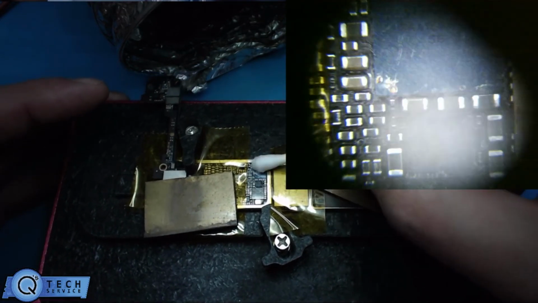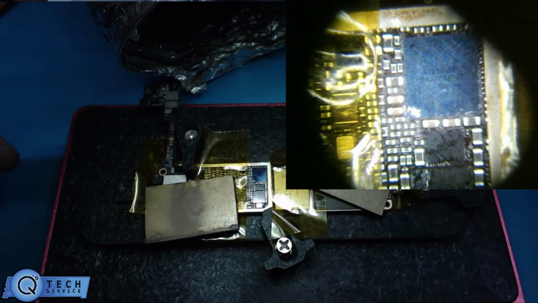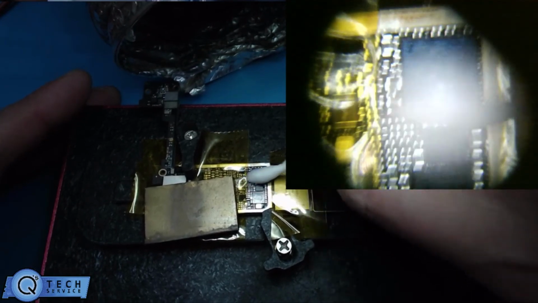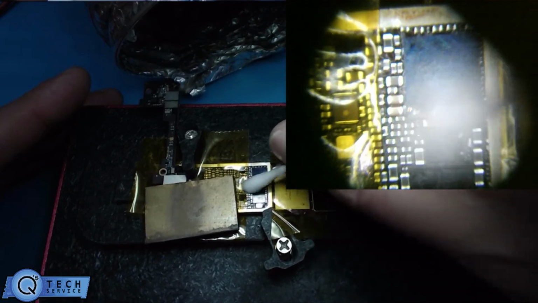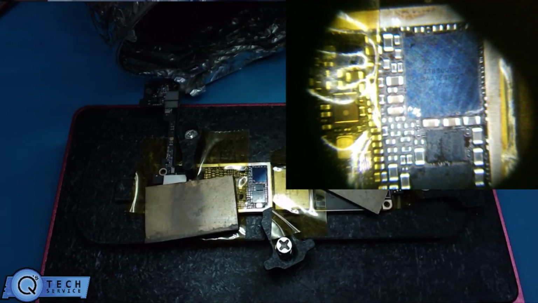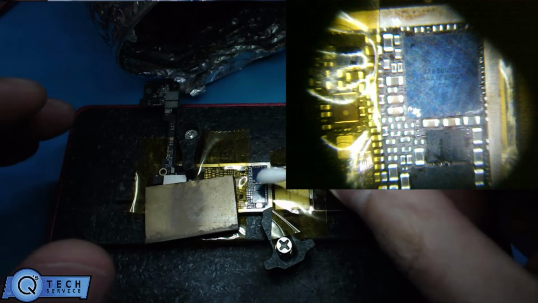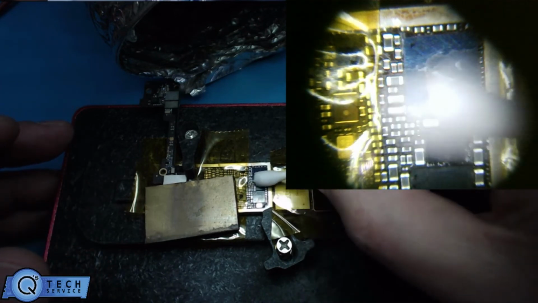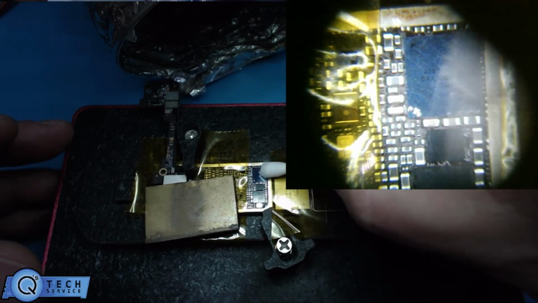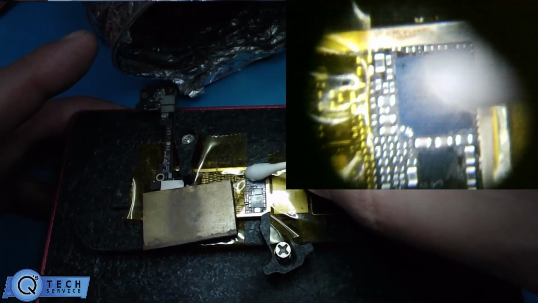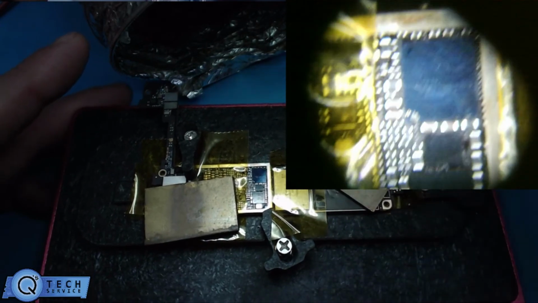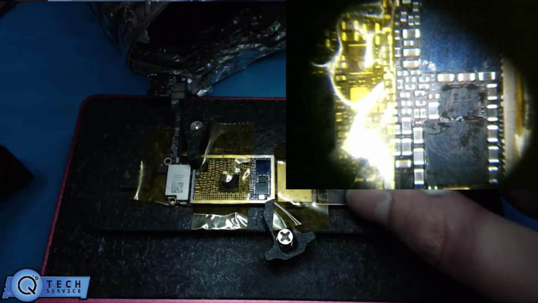Getting all our flux off of here. Alright, that's good enough.